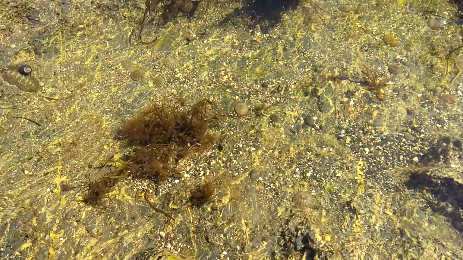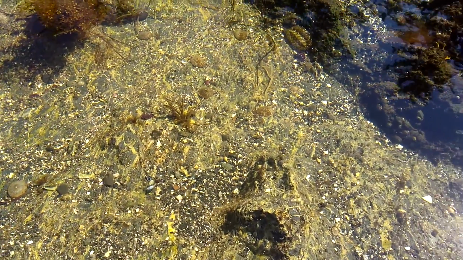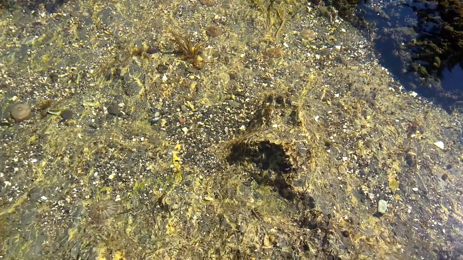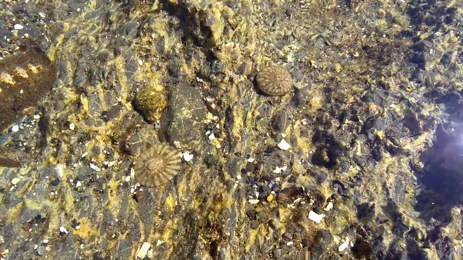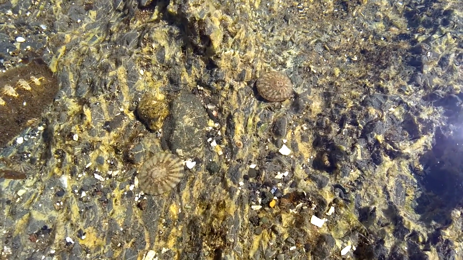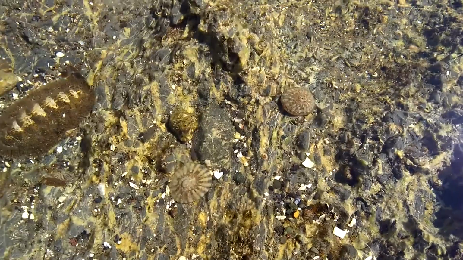Do you guys see all those little things that look like little hats? Here, we'll zoom up real close on one. These are limpets, and as well, they graze around the rocks, pulling off algae, using their radula to scrape and eat.